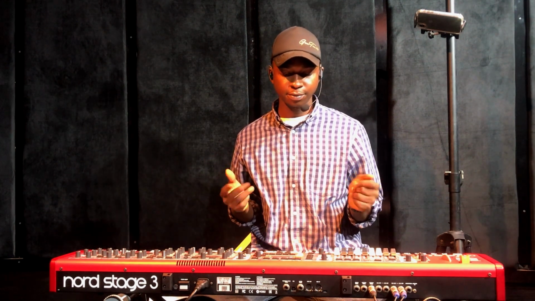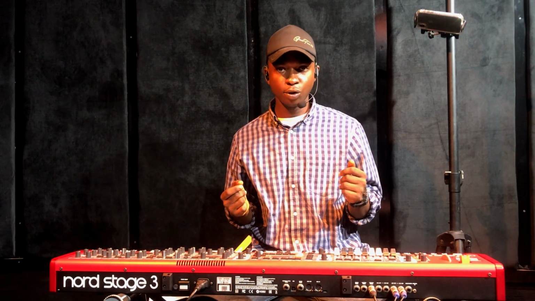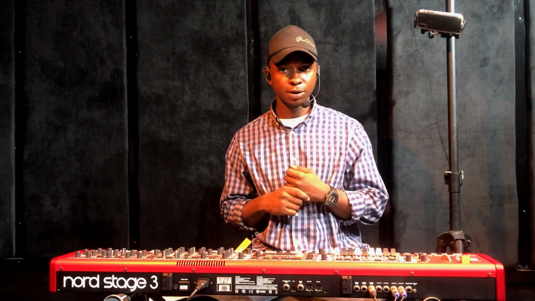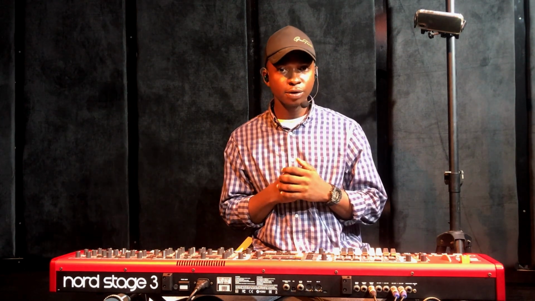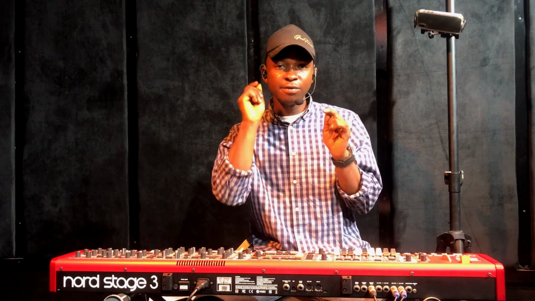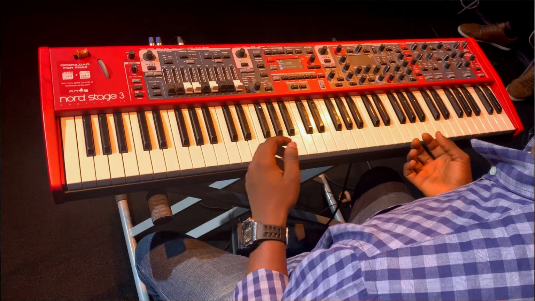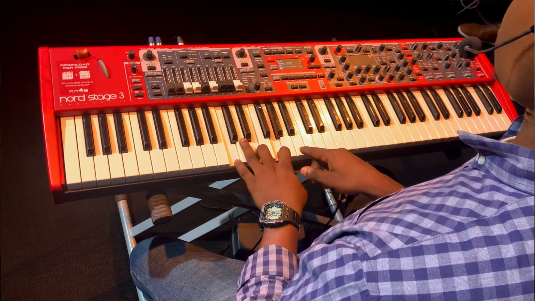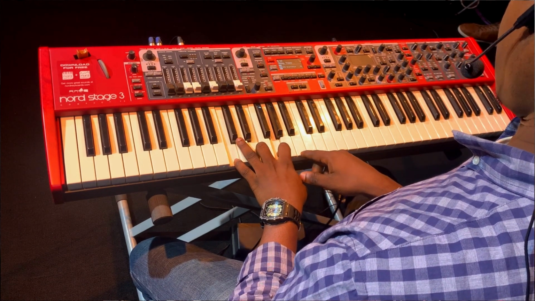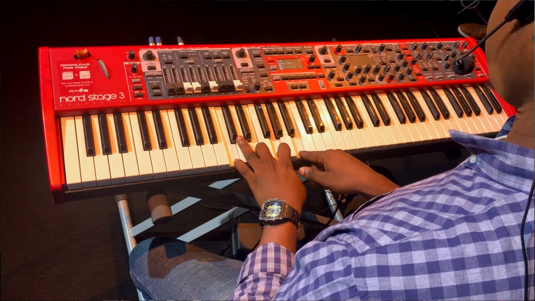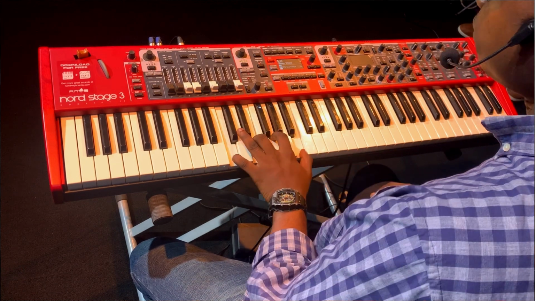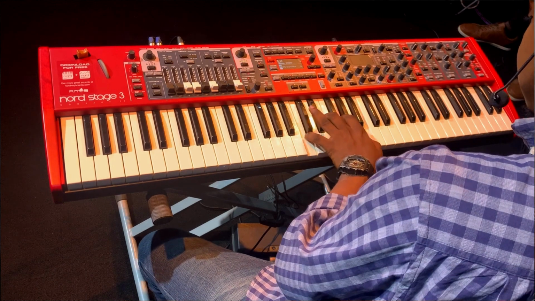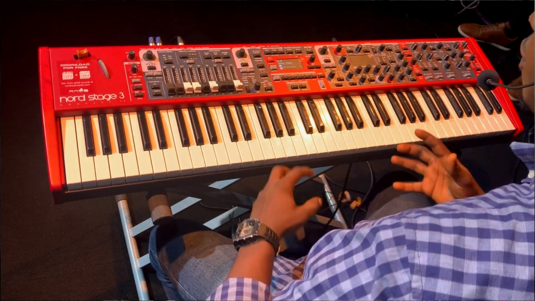Now, how do you construct your major seventh chord? Your major seventh chord is simply adding your seventh notes to your major triad. For example, we have our major triad here, and we add a seventh. So we have this. We have some of a lush sound.